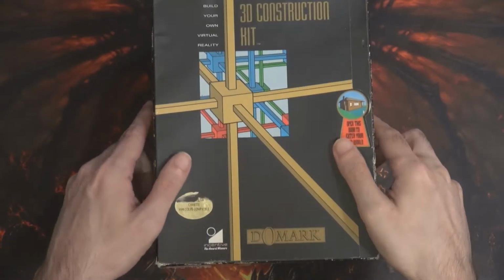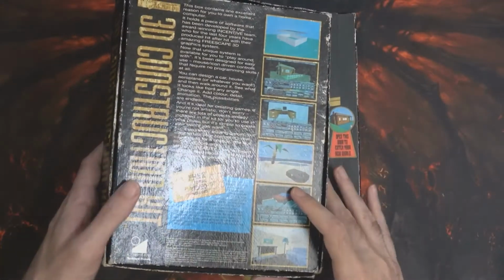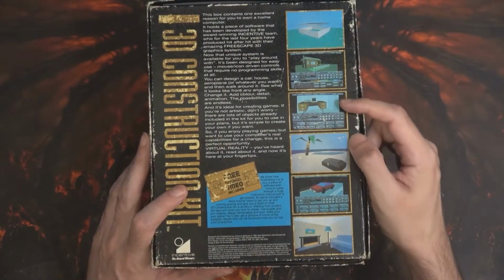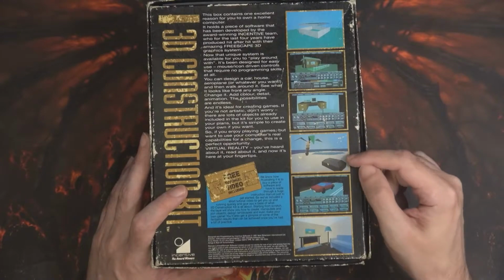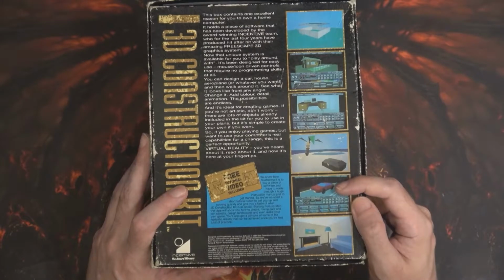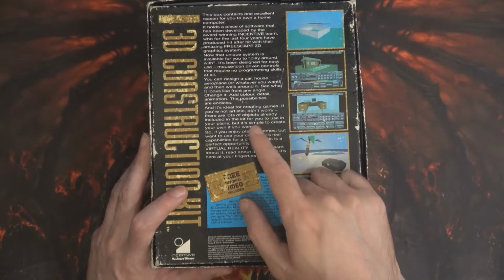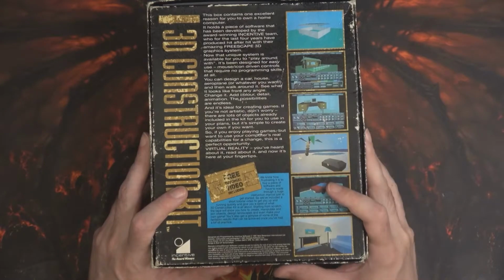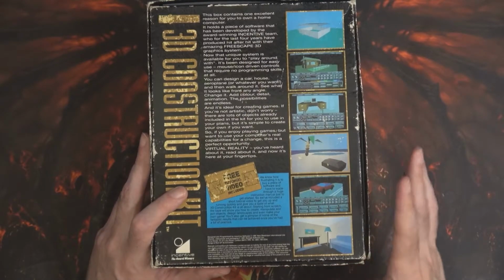I've opened up the box again, but let's have a look on the back. This one's a bit beaten up, but as you can see, there's more photos like what was on the front, but it does give you an idea, before you start messing around with the flap on the front. This box contains one excellent reason for you to own a home computer, and to lose many hours trying to figure out how to do something.